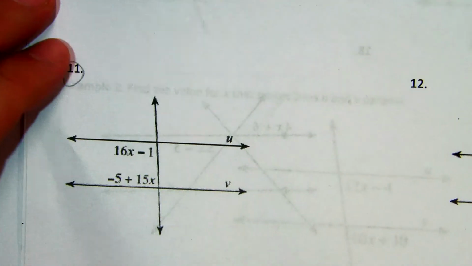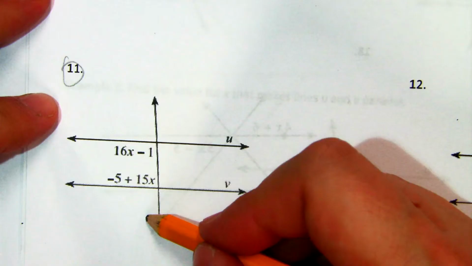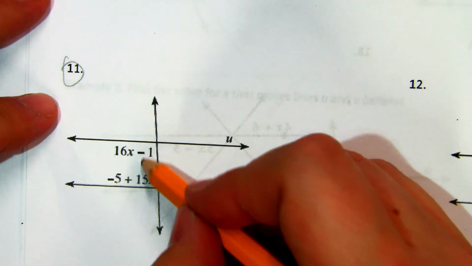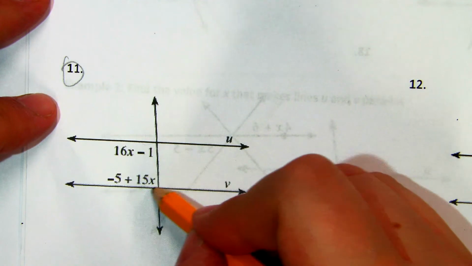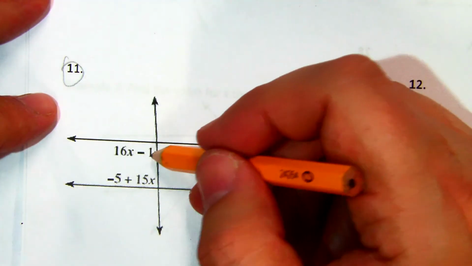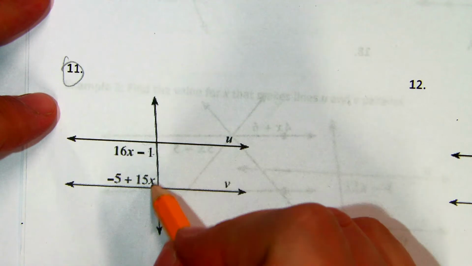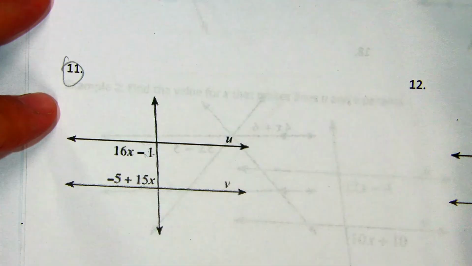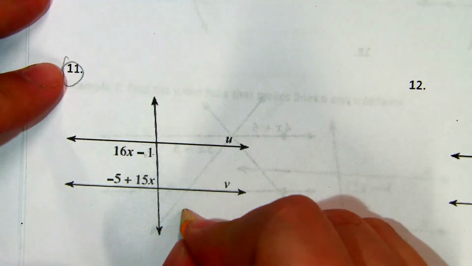Similar kind of problem. Down here, number 11, I've got U and V are parallel. Here's my transversal. Now I've got 2 angles. One is obtuse, the other is acute. So they're not the same kind of angle, they're not the same measure. One's obtuse and the other's acute, so they have to be supplementary. They have to add up to 180. Alternatively, they're same side interior angles, and same side interior angles we saw before are supplementary. Either way, they're going to add up to 180.